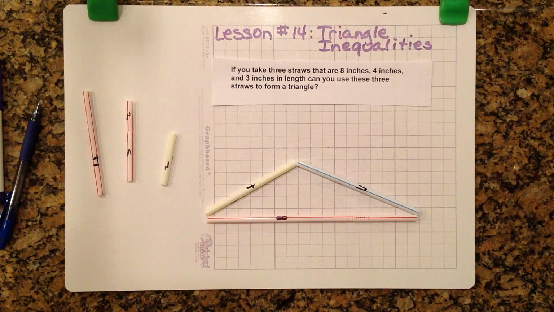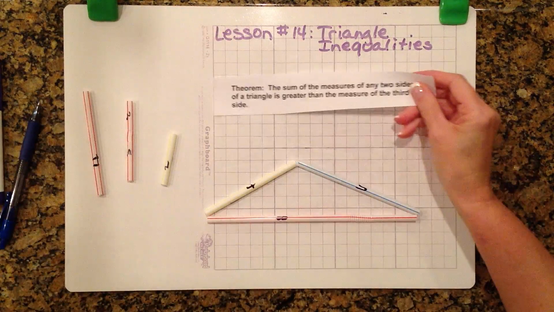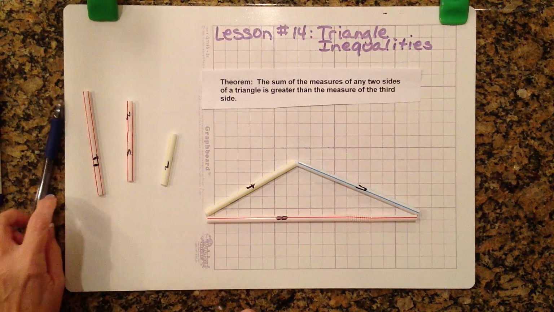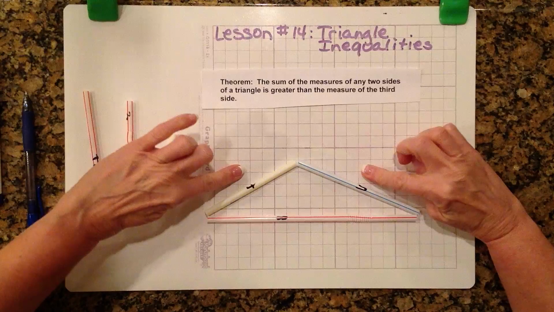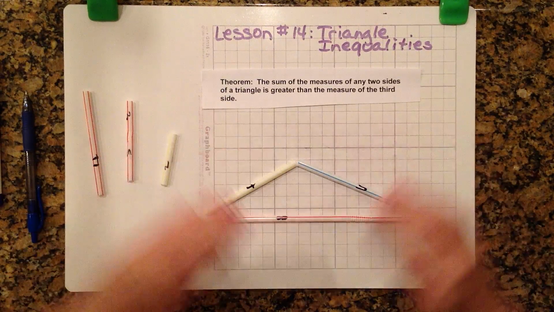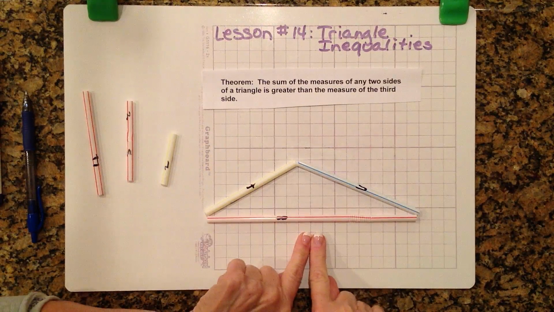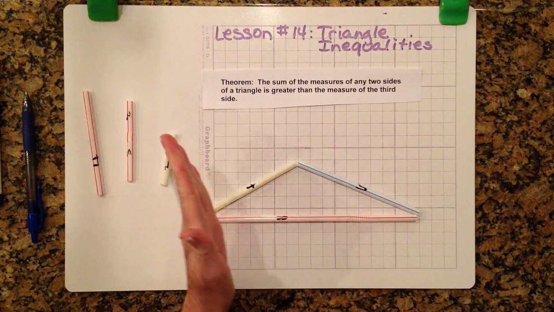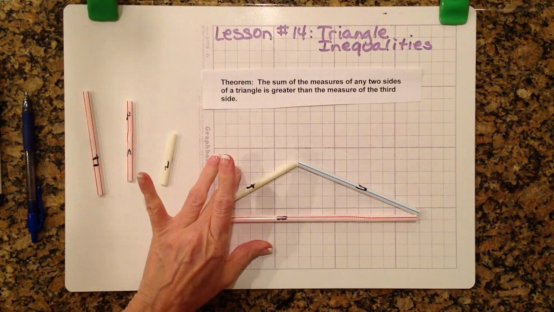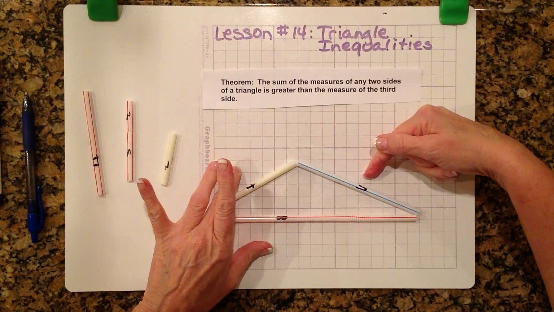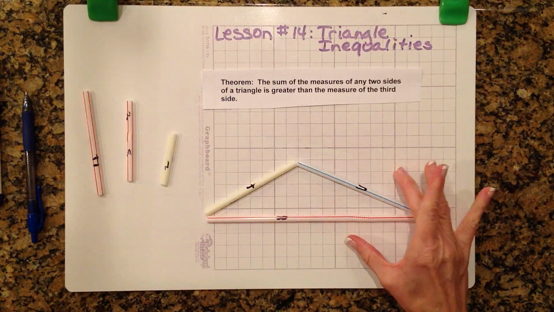So that leads to our rule for today. The sum of the measures of any 2 sides of a triangle is greater than the measure of the 3rd side. So these 2 sides, if you add them up, you get 9, and that is greater than 8. So the sum of these 2 sides was bigger than the 3rd side. Okay, let's look at these 2 sides, 4 and 8. That adds up to 12. Is that larger than the 3rd side of 5? Yes, it is.